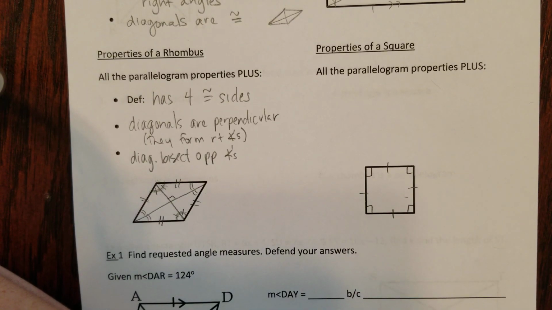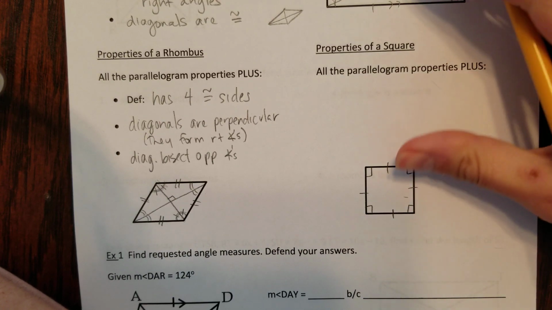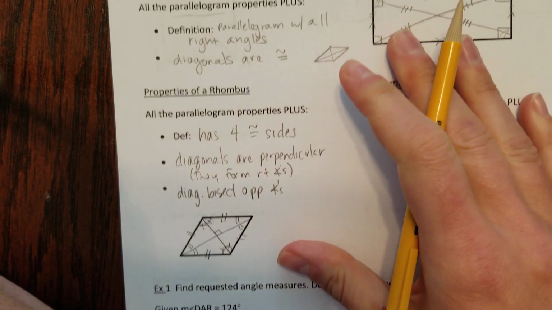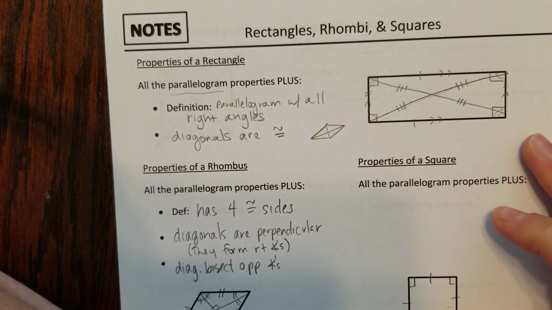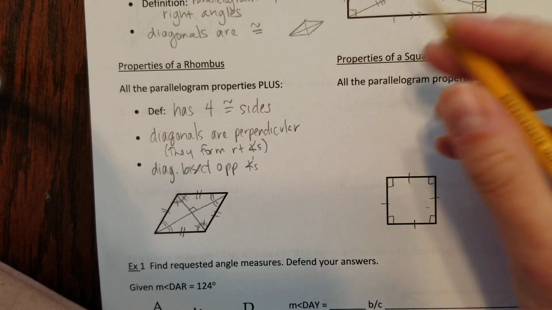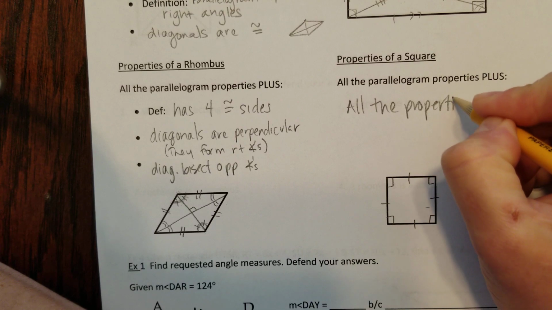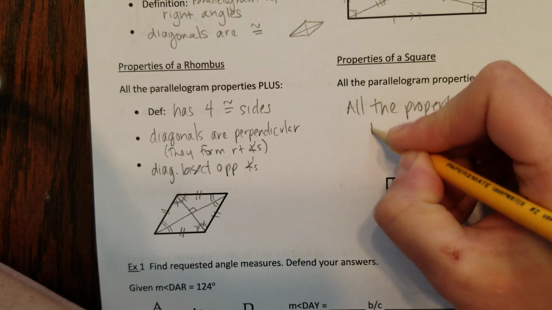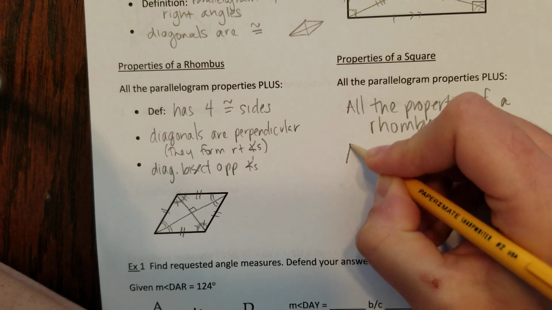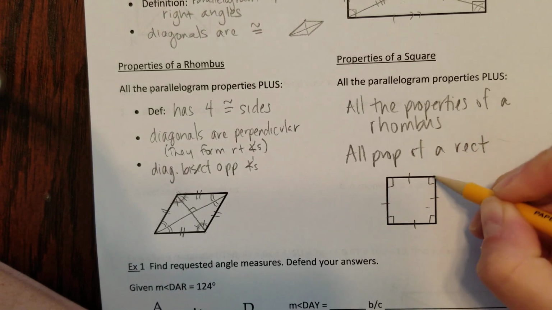Or is it a combination of both? Well, a square does have four congruent sides and four congruent angles, which means if it has four congruent sides, it's a rhombus. And if it has four congruent angles, it's a rectangle, which means a square has all the properties of a parallelogram plus all the properties of a rhombus because of the four congruent sides and all the properties of a rectangle because of the four congruent angles.